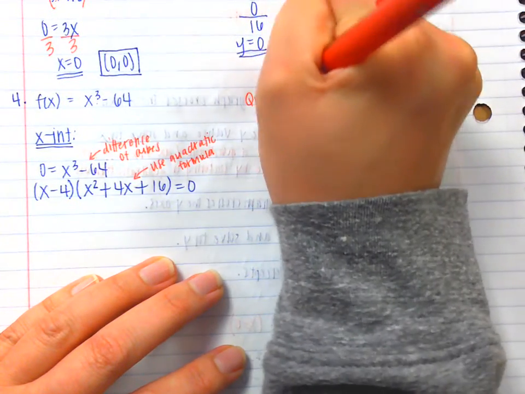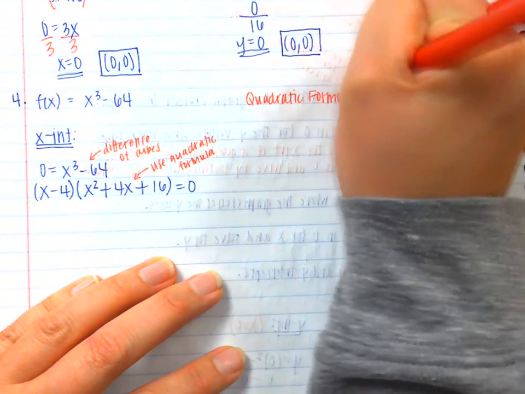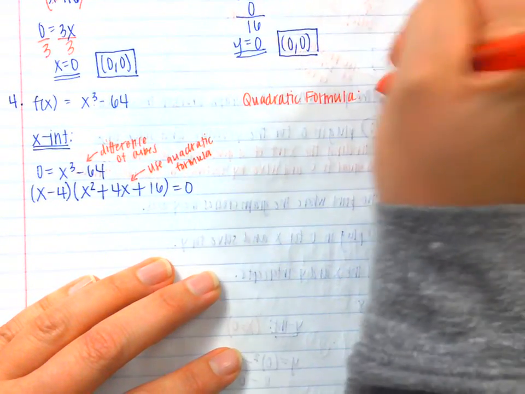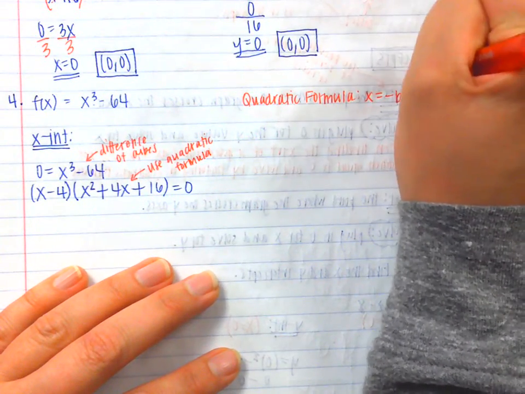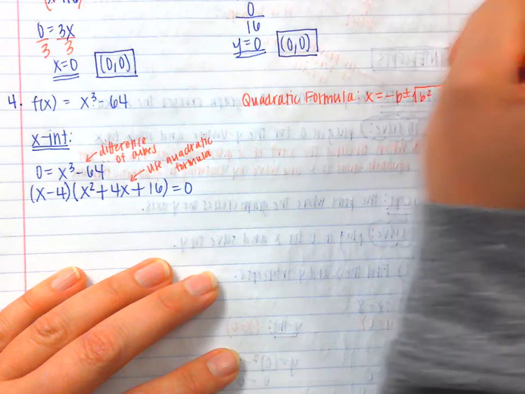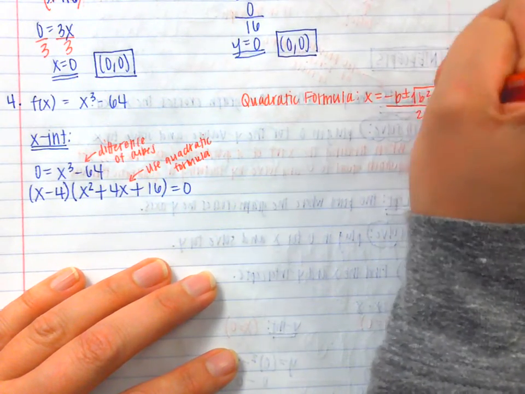So the quadratic formula, hopefully you have this memorized, but if not, remember it is x equals the opposite of b plus or minus the square root of b squared minus 4ac all over 2a.